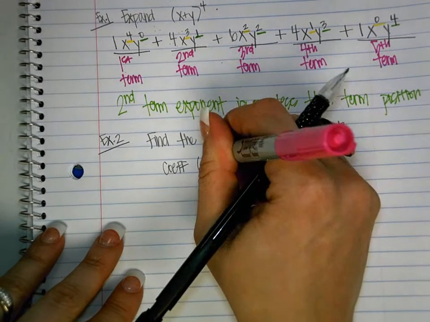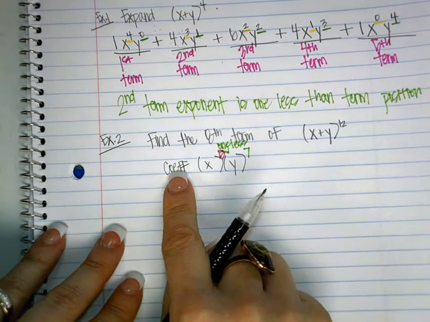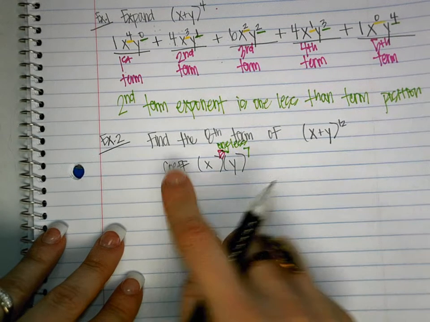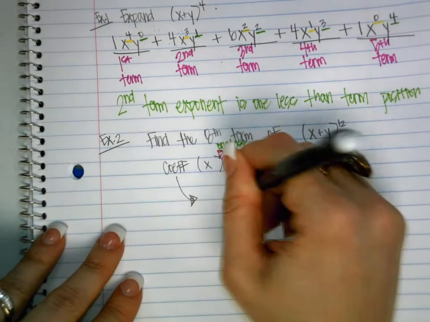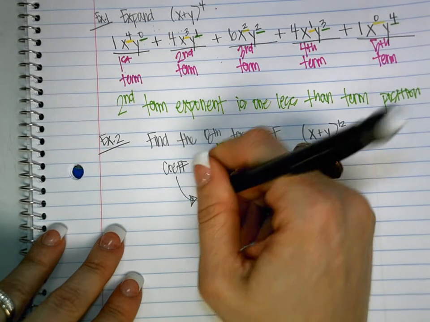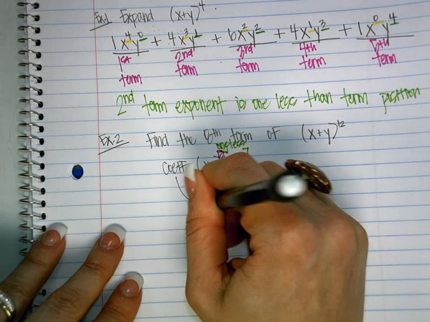A 5. Now, I'm going to show you a shortcut to getting the coefficient. The coefficient can come from, it's going to be a combination. The number on the left is going to be the total power of the problem.